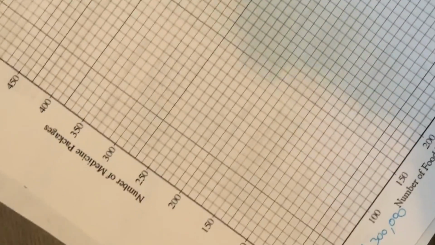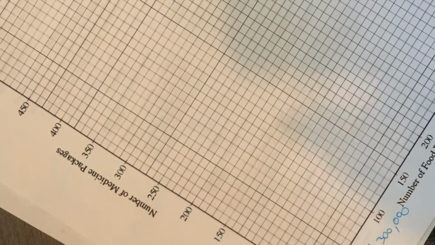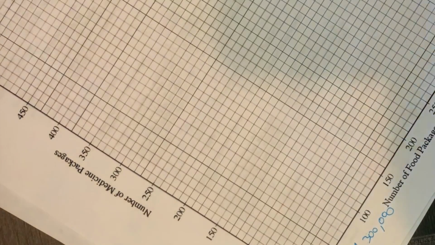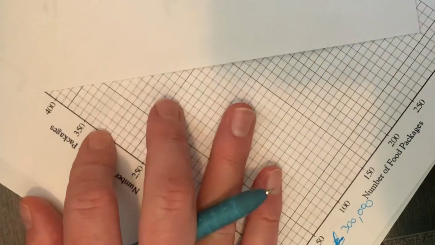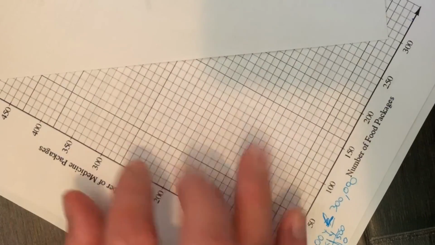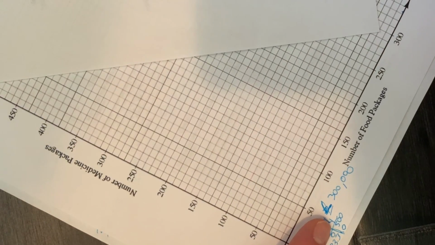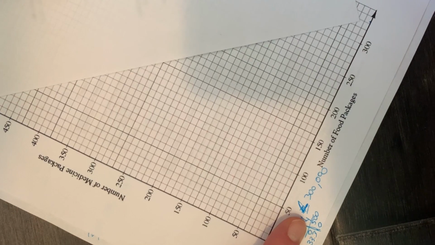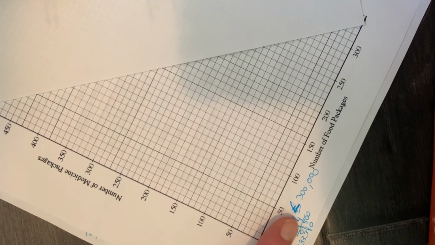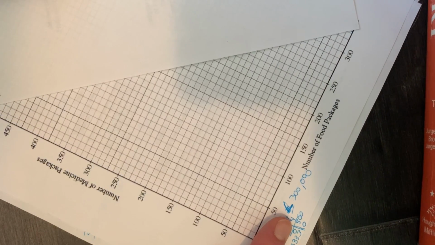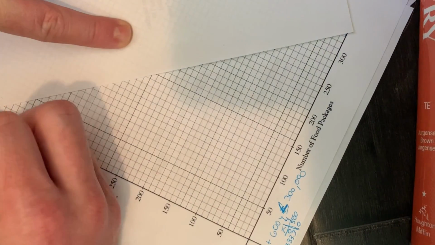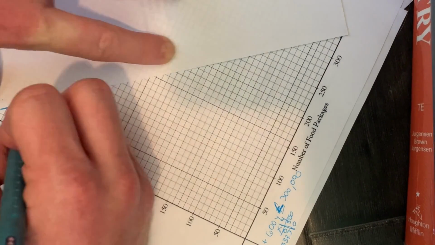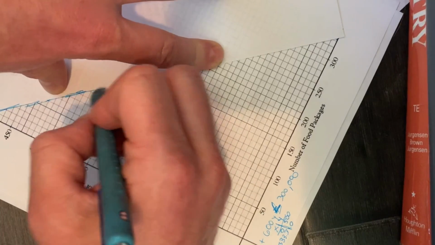You want to have a long ruler. I don't have one with me, so I'm going to have to improvise with a sheet of paper. But I'm going to draw my border. Wait, hold on a second. Is it going to be solid or is it going to be dashed? Oh, that's an inclusive symbol. So it's going to be solid, because the borderline will be included in the solution for country A. Okay, so they can't exceed this, and that means we're going to shade below.